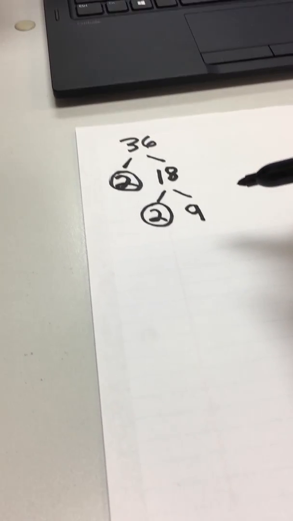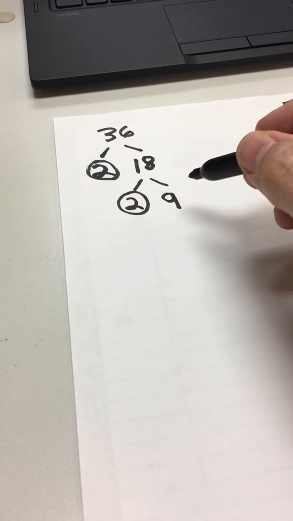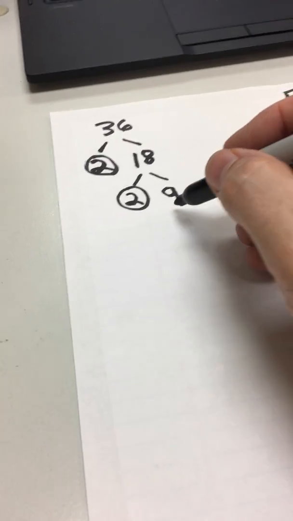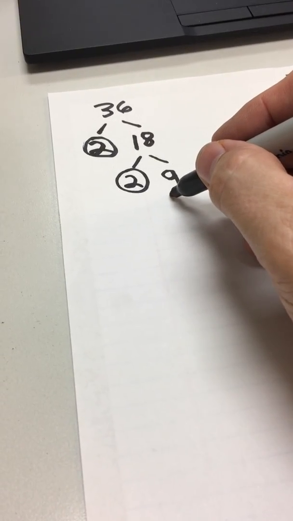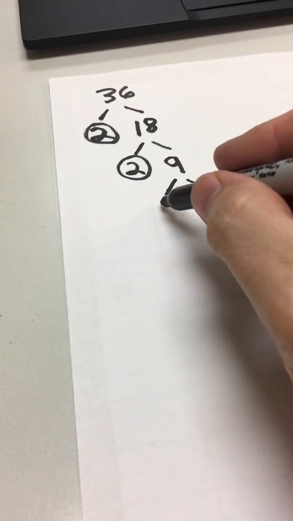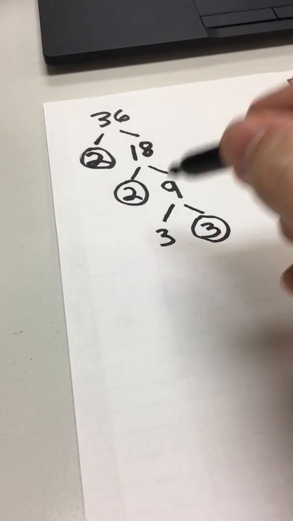Okay, is 9 a prime number? Well, remember our rules of divisibility. The rules of divisibility say that if this number can be divided by 3, which it can, then it is not prime, it is composite. And this is one of those numbers that we should know pretty well. 3 times 3 equals 9. And both of these are prime because the number 3 is prime.